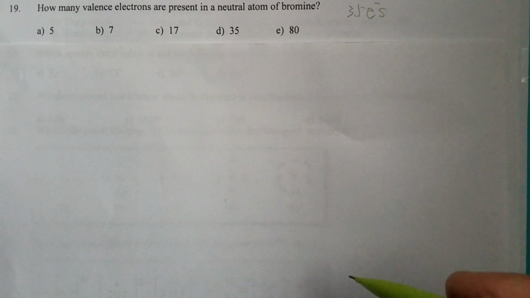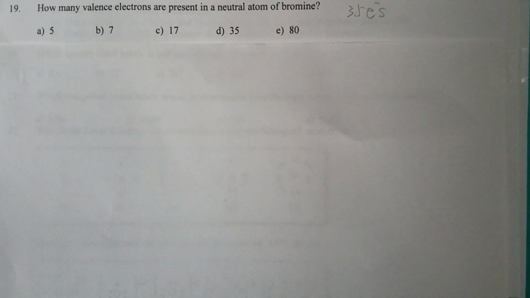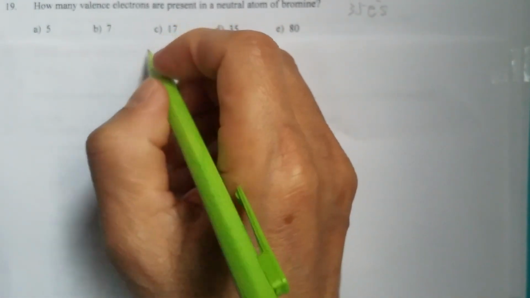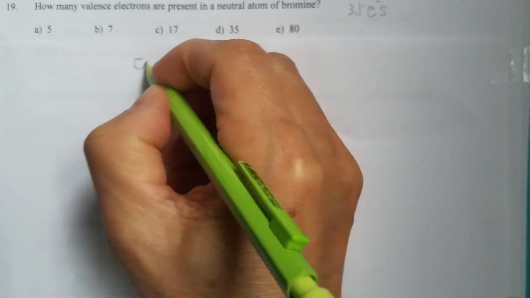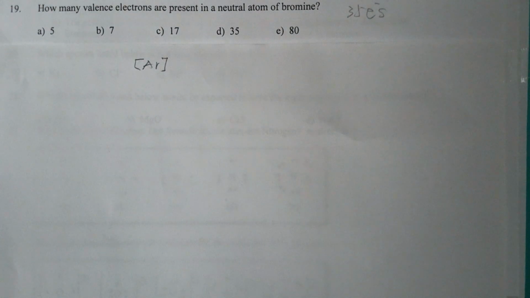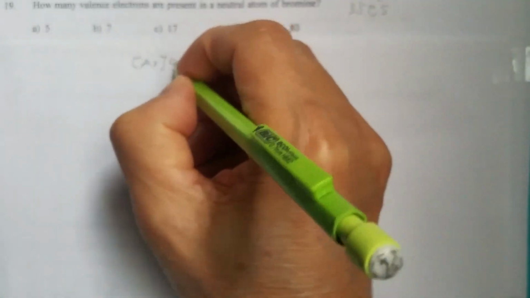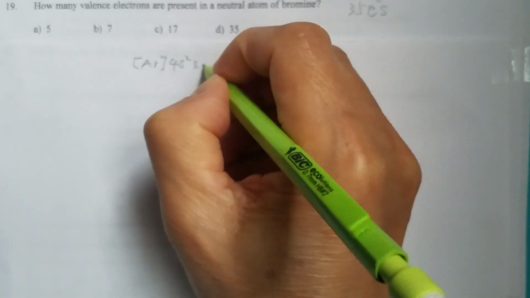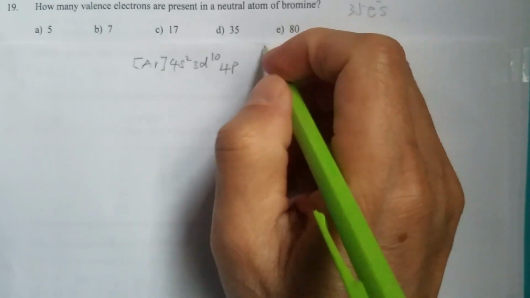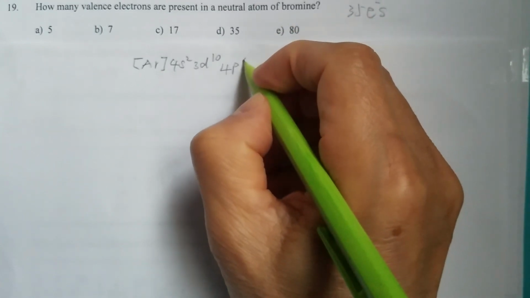Okay, let's copy the electron configuration from the previous question, also for bromine. So for question number 18, let me use this shorthand notation to save some time. And then we'll have 4s2, 3d10, and 4p5.